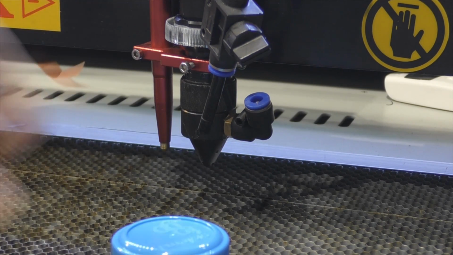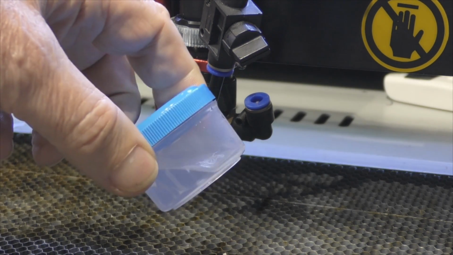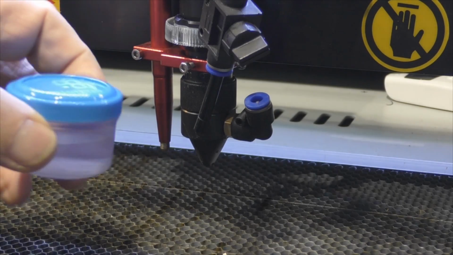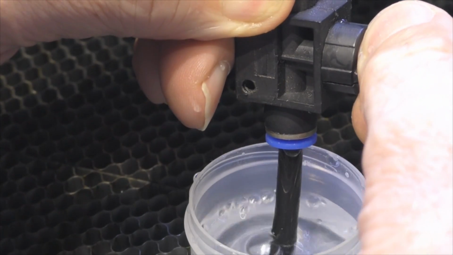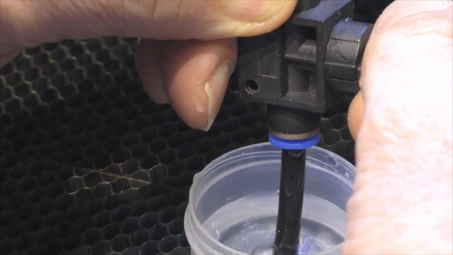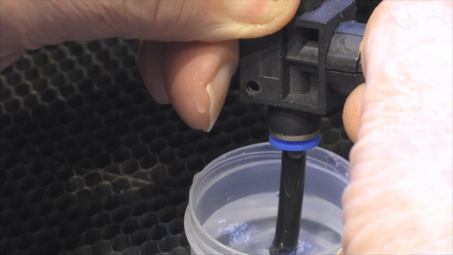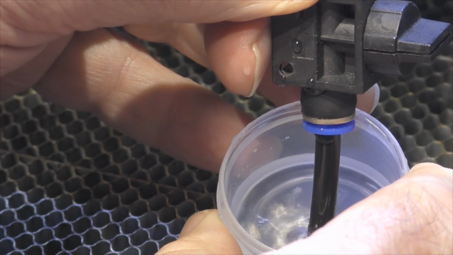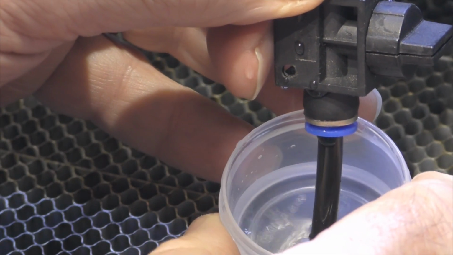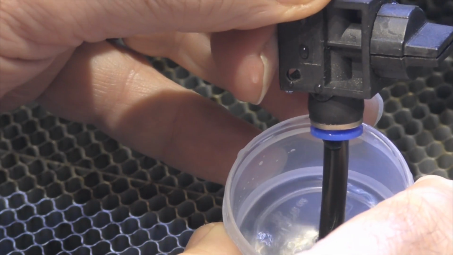Now, here I've got a little pot of water, which I keep handy. So I can make a lot of bubbles. But what I'm trying to achieve is just 1 or 2 bubbles. And it does show you that we've still got airflow coming through there. Even when the valve is off, it's leaking.